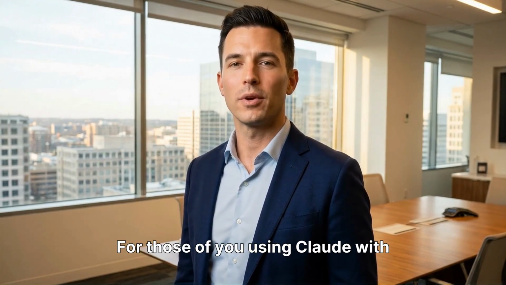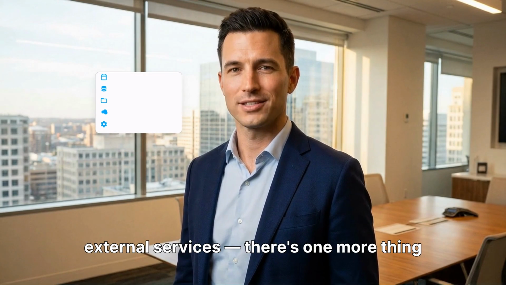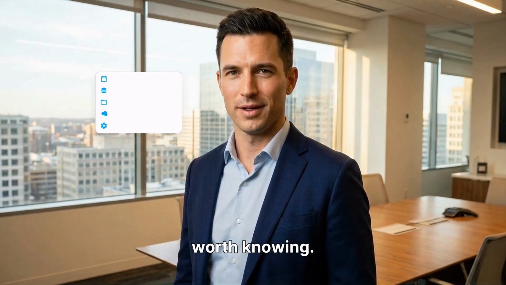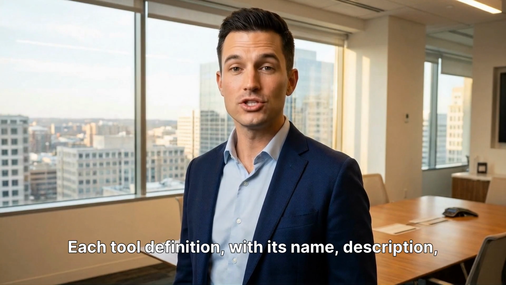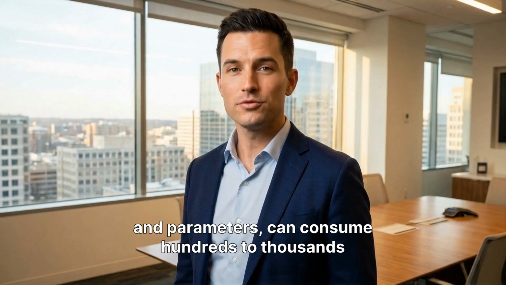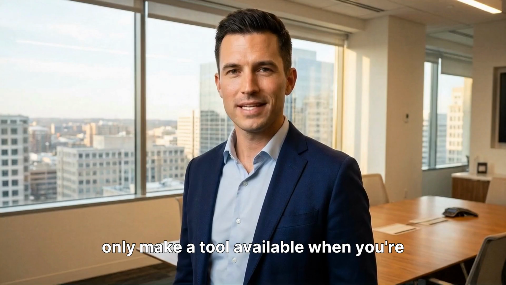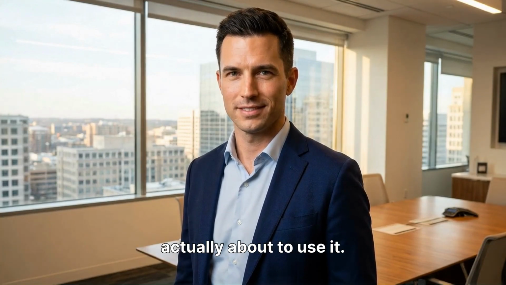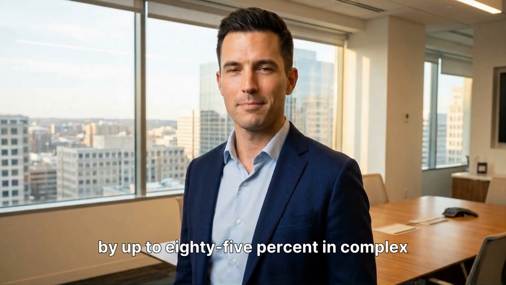For those of you using Claude with connected integrations, tools like calendars, file systems, databases, or external services, there's one more thing worth knowing. Every tool you connect to Claude adds tokens to every request, even if you never use those tools in a particular conversation. Each tool definition, with its name, description, and parameters, can consume hundreds to thousands of tokens per message. Anthropic's own documentation recommends loading tools on demand. Only make a tool available when you're actually about to use it. This approach can cut tool-related token overhead by up to 85% in complex workflows.